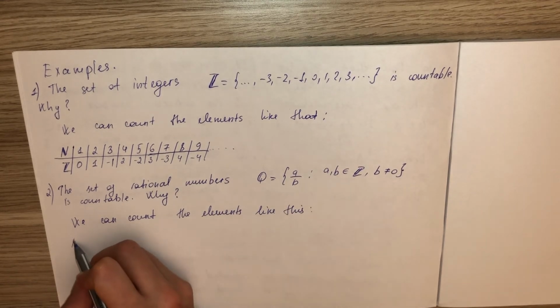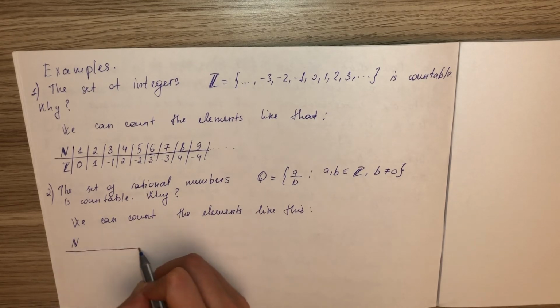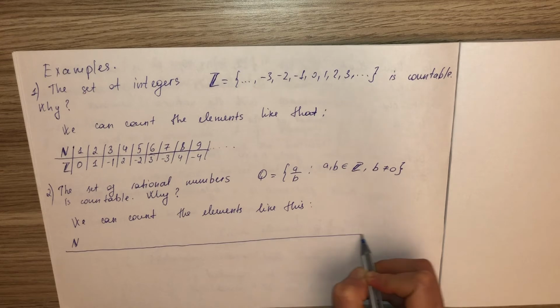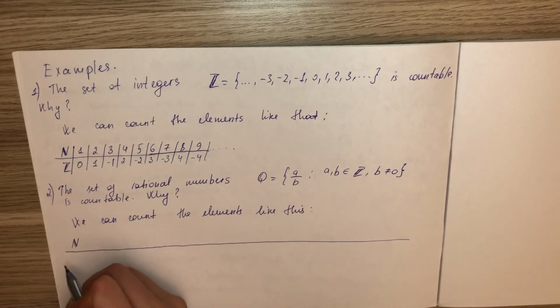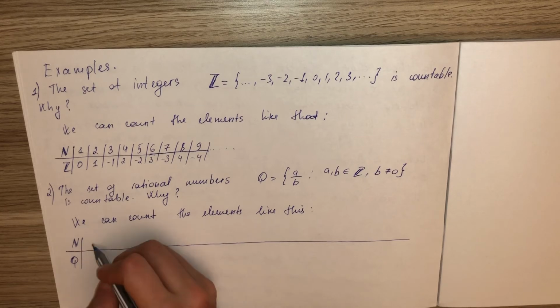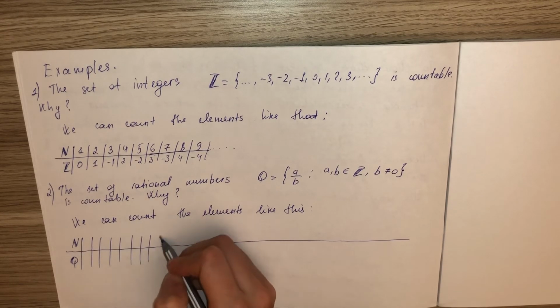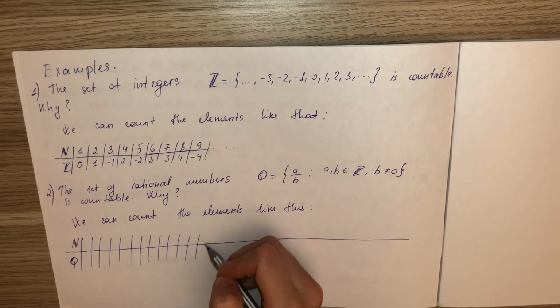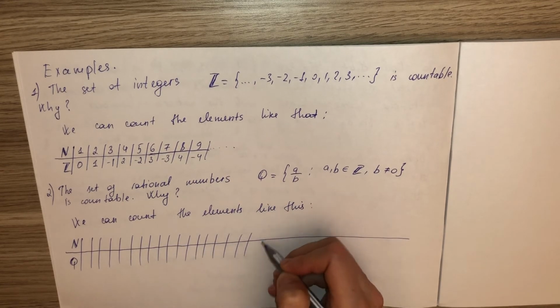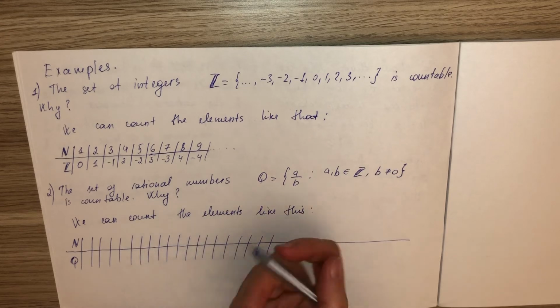So here is our set of natural numbers, and here is our set of rational numbers. Let's start.